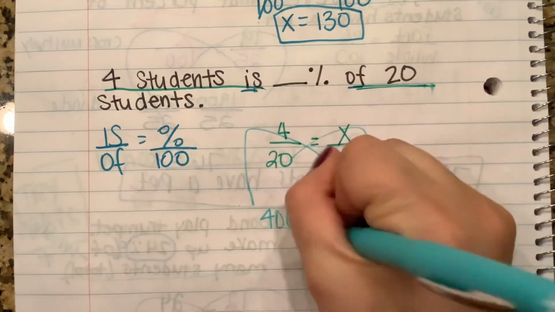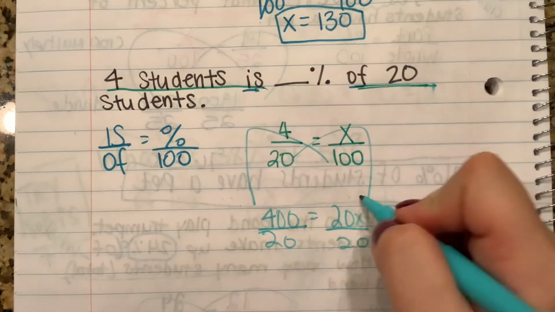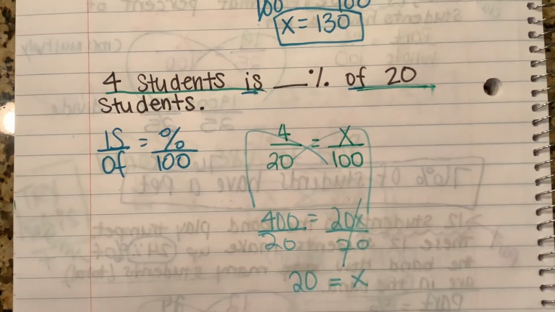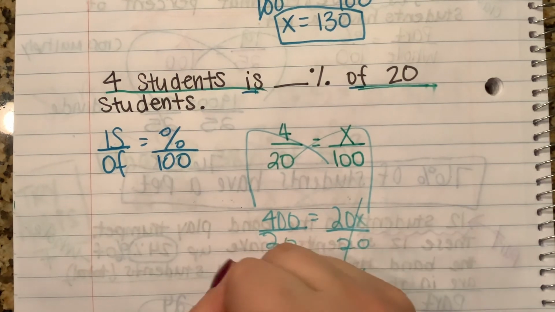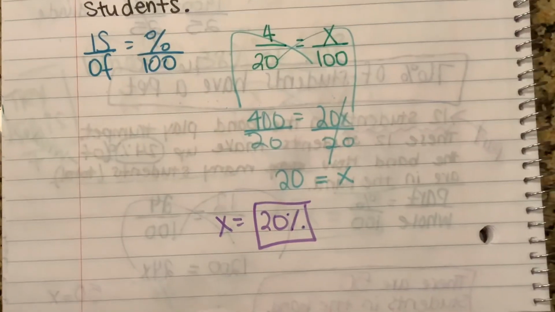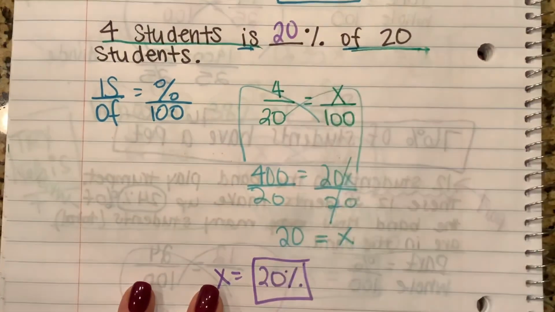Divide by the number next to the X on both sides. We have X by itself on the right-hand side, and 400 divided by 20 gives us 20. But it's not just 20. We have to go back to our original problem. 4 students is blank percent of 20 students. We are solving for percent here, which means we must put our percentage sign behind it. So we can say X equals 20%. Or you could have simply filled in the blank up top because there is a percentage sign up there.